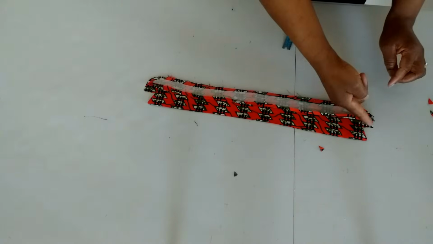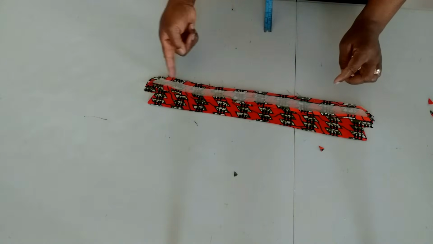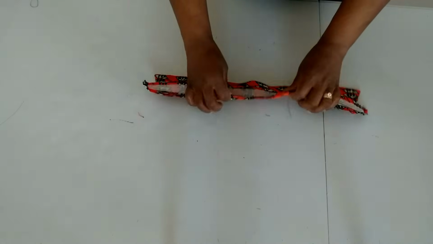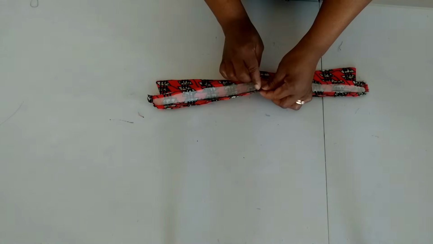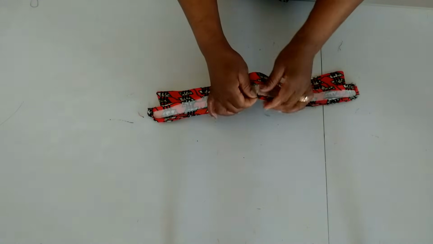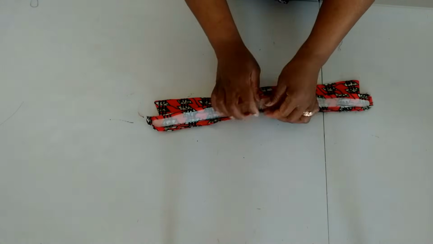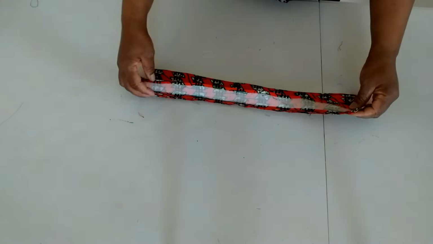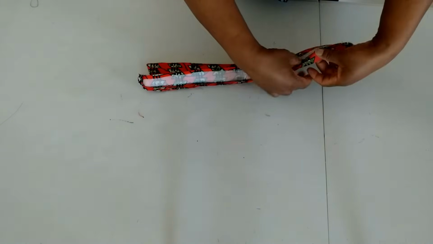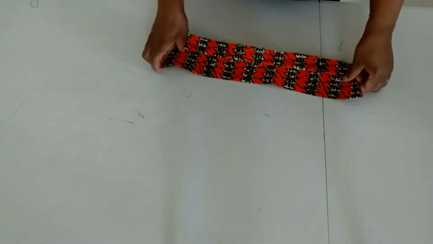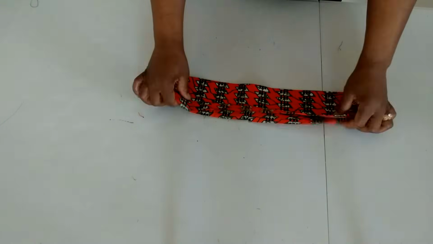I'll go and stitch it. Before you stitch these three together, you make sure that the midpoints are together. You put the midpoint together, both collar and collar stand, the midpoint, before you now stitch it. I've stitched it, I notch it, and turn it to the right side and press it. I've pressed it. So now I'm going to sew it to the shirt.